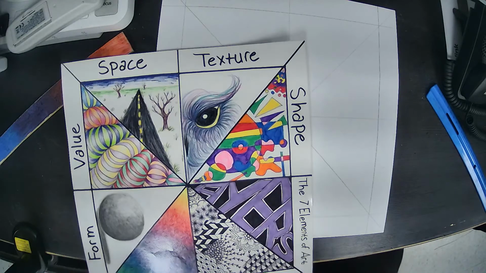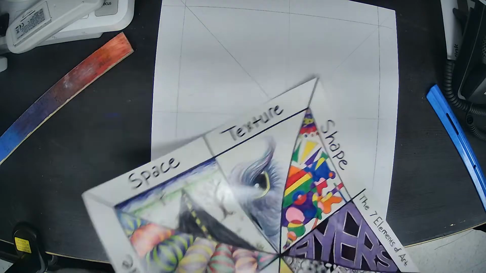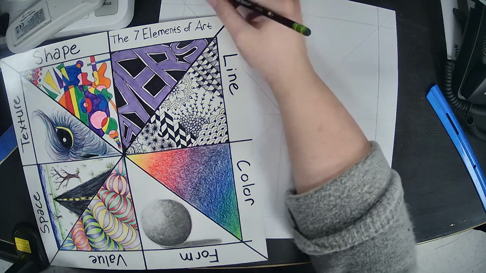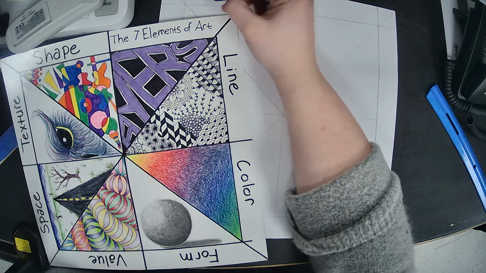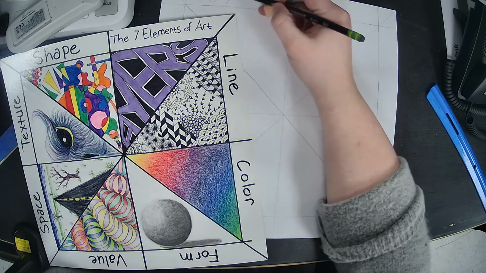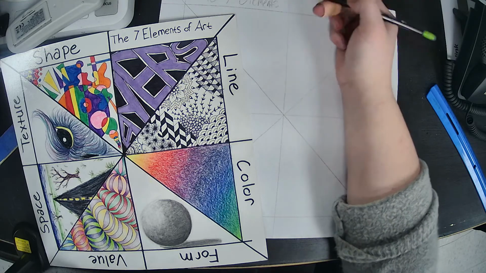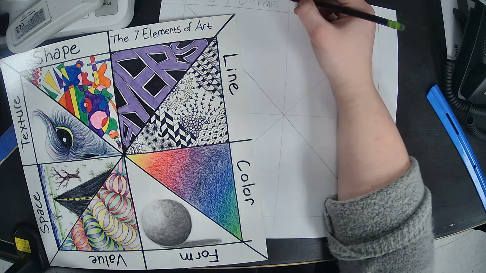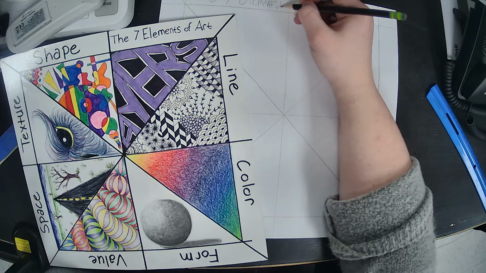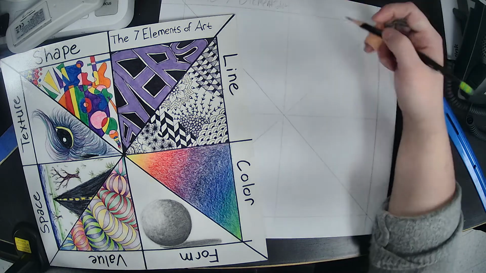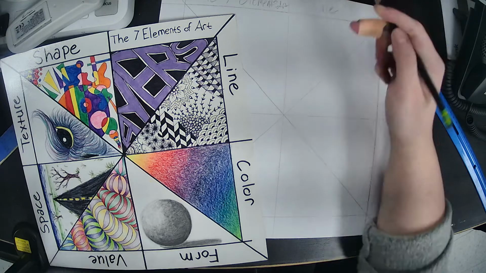It's okay if they are not in order, but the first one I'm going to go ahead and do is the 7 elements of art, and that's where we are going to put our name. The 7 elements. Well, I ran out of room, so make sure you plan ahead and make sure that you write small enough that it will actually fit. I have line.